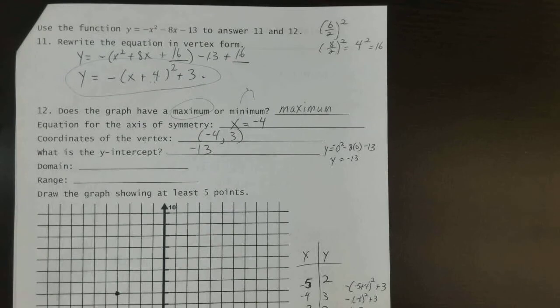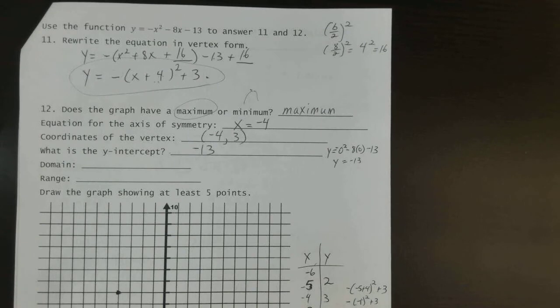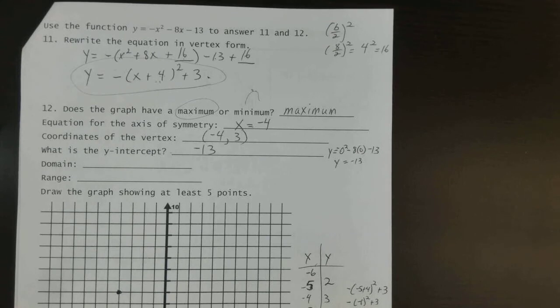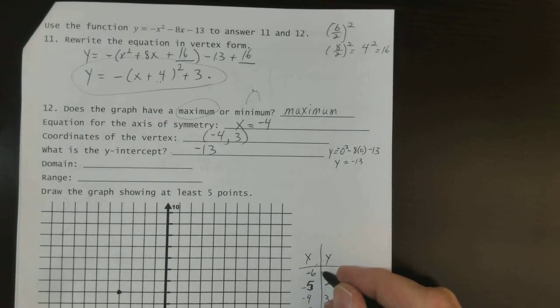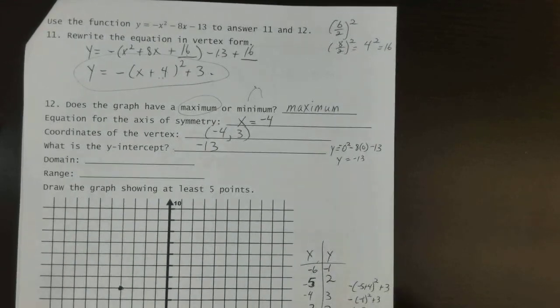I'm going to put negative 2 in. I said do at least 5 points. And I'll put negative 6 in. I think these two are going to be the same, so I only need to do 1. So negative, and then negative 2 plus 4 squared plus 3, which is negative, and then 2 squared plus 3, which is negative 4 plus 3, which is negative 1. Negative 1 here, negative 1 here. All right, that's enough to plot.